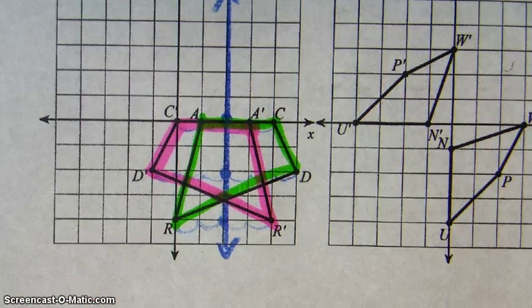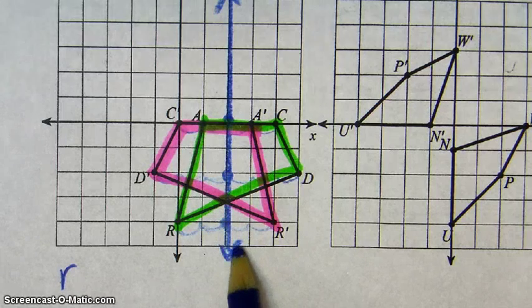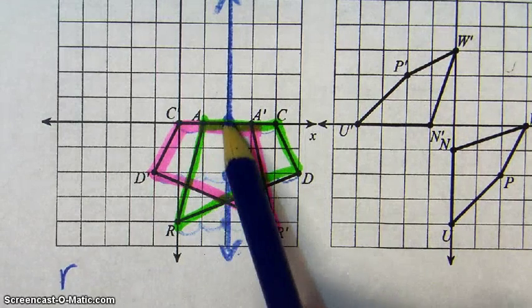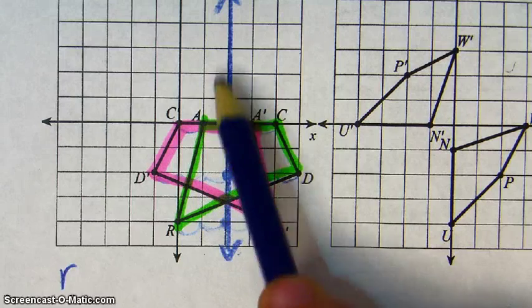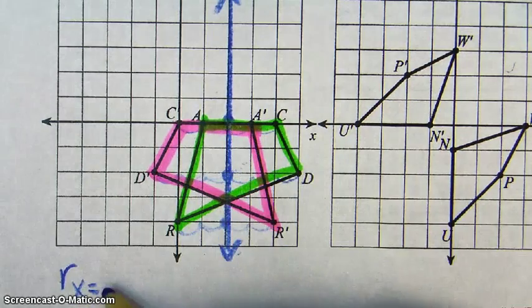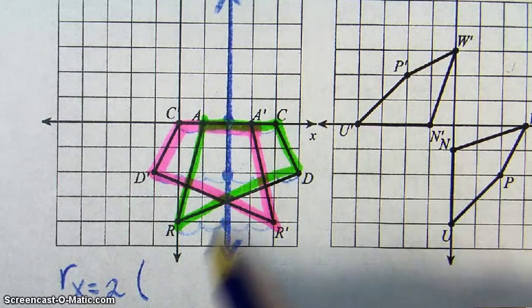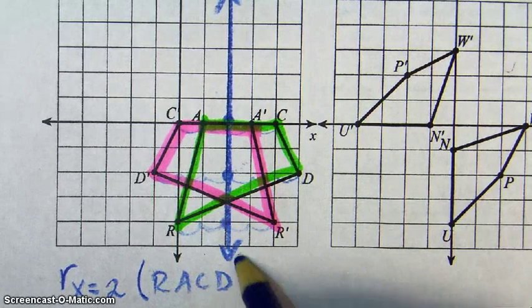Now, again, how do we describe that? How would you describe that? Well, again, I'll use the small r to notate that I'm doing a reflection. But now this isn't the x-axis, and it's not the y-axis either. So how do I describe that line I've just drawn? Well, it's going through the x-axis at the point 2. And if you remember from Algebra 1, a vertical line has the form x equals, and again this is going through 2, so x equals 2. And again, the parentheses with the letters that I'm actually reflecting, which will be R, A, C, D. All right.